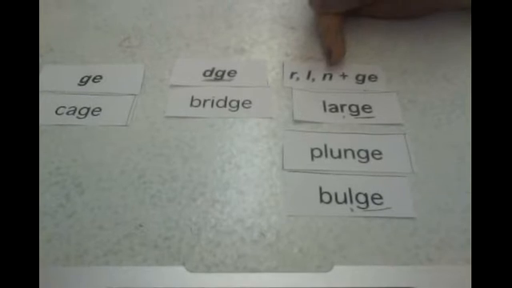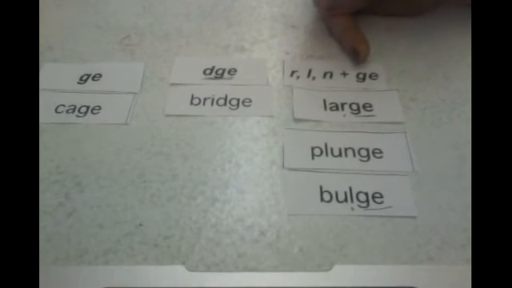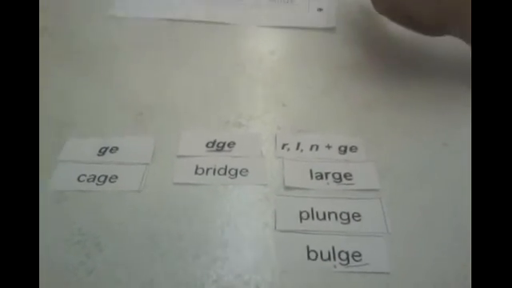So what I want you to do now is go ahead and cut out all of your words. I want you to sort it out all on your own and then come back and check your work. See you later.